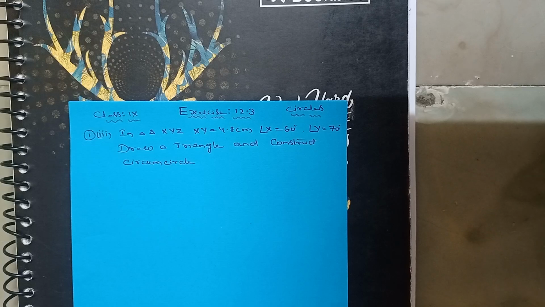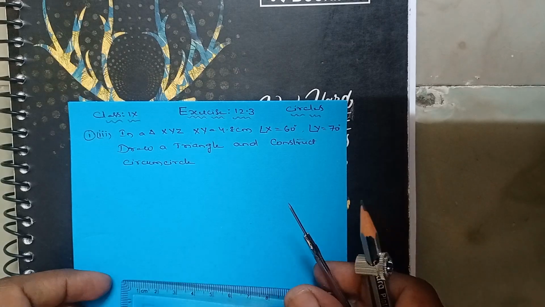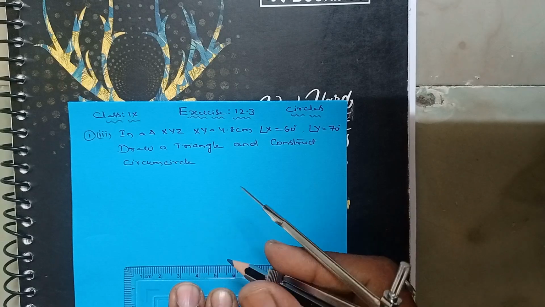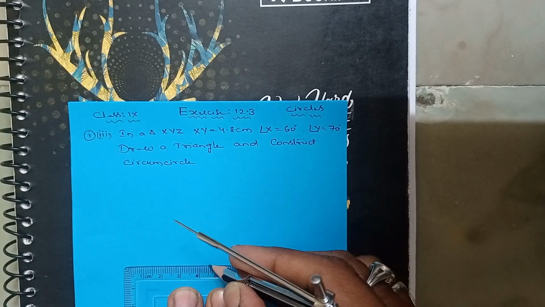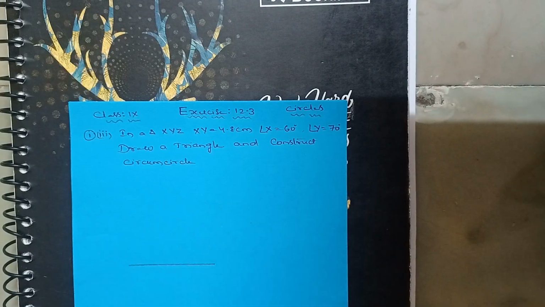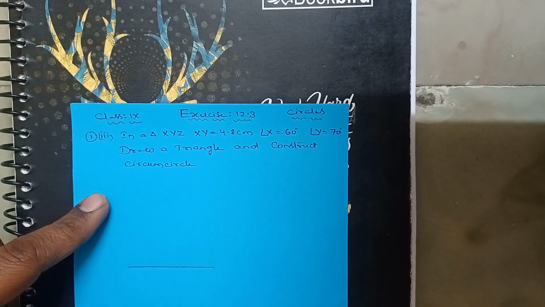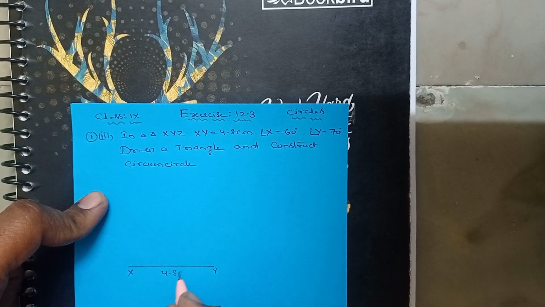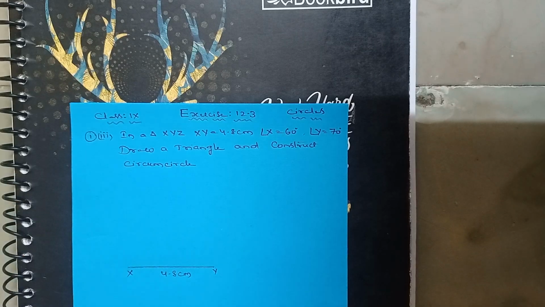First, draw a base XY of length 4.8 centimeters, students. This is 4.8. This is X, this is Y, 4.8 centimeters. Now, take a protractor.